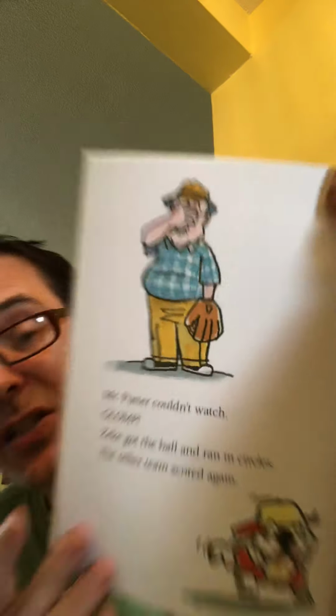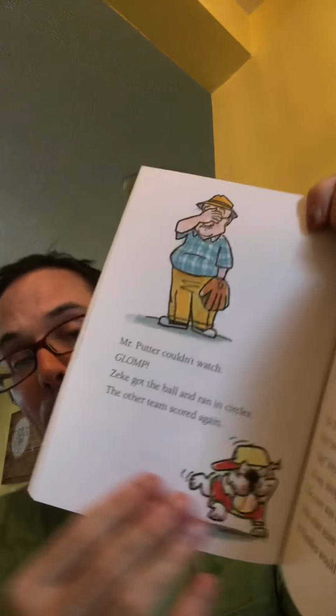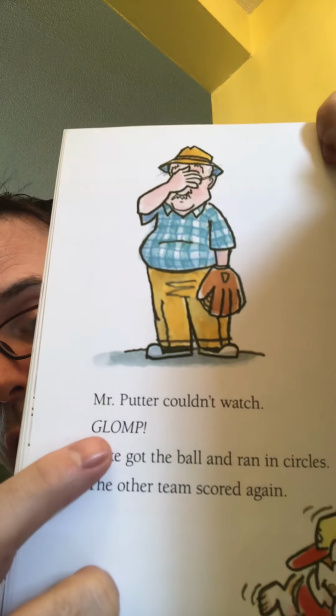Another batter came up. Swing and a miss. Swing and a miss. Swing and a ground ball to third. And then if I turn the page, Mr. Putter couldn't watch. And you see how he's covering his face? He's not very happy. So I might even read that in a little bit sad voice. Mr. Putter couldn't watch. And then look what happened. Here's the big word.